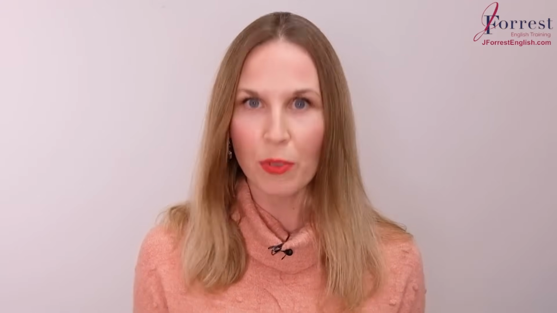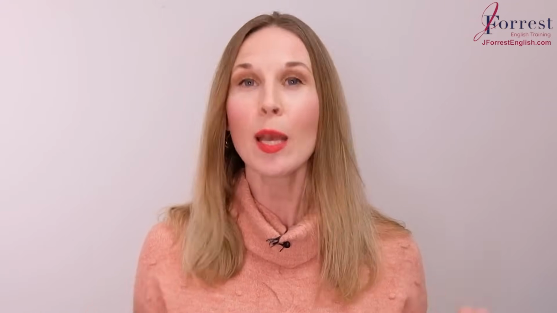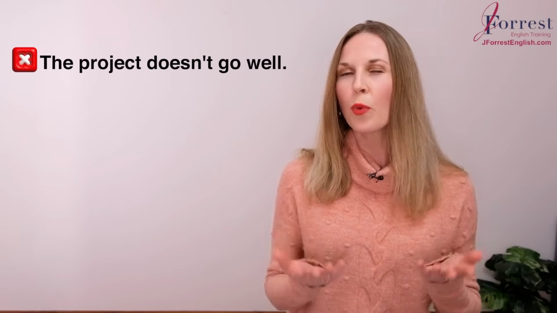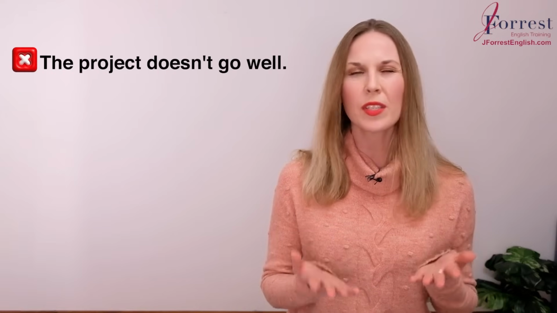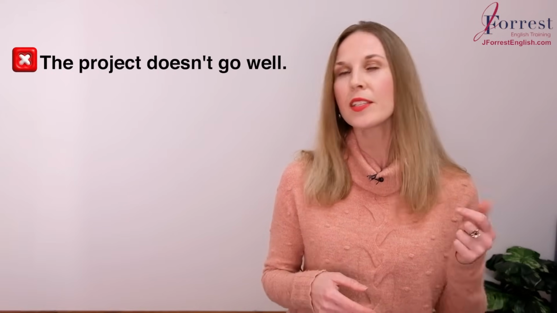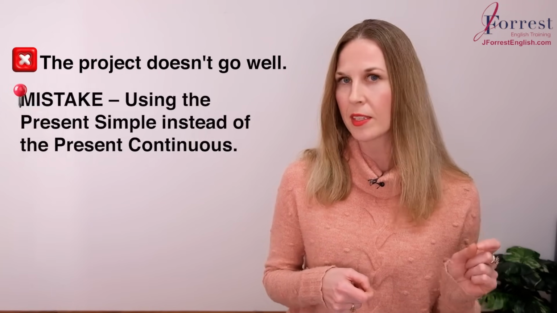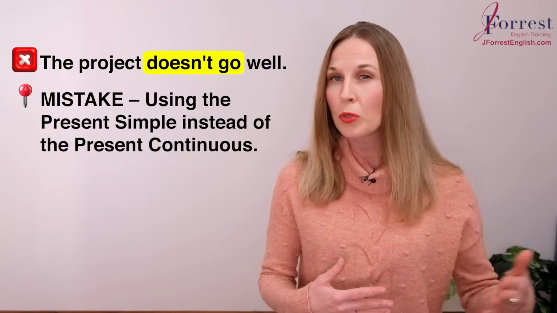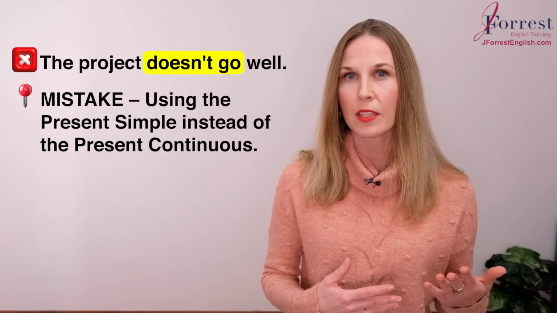This is the final mistake, and it's the one that I hear the absolute most, even more than articles. This sentence is, the project doesn't go well. What's the mistake? So what verb tense is being used here? The sentence uses the present simple. But the present simple is for routine actions.